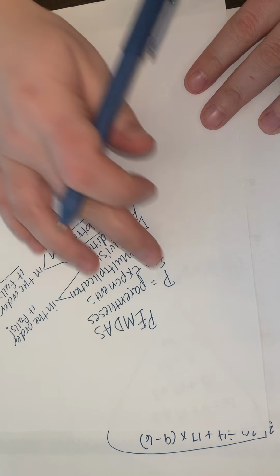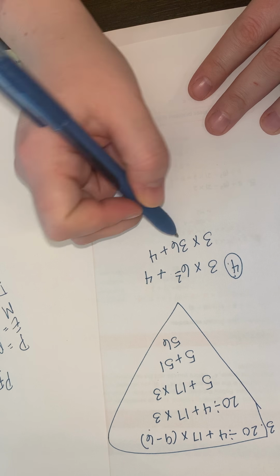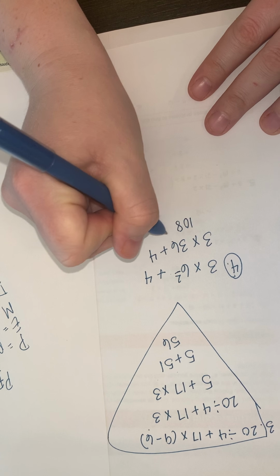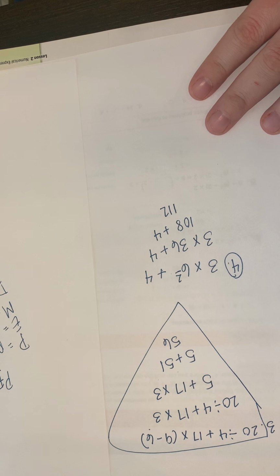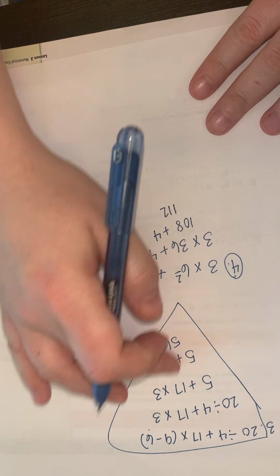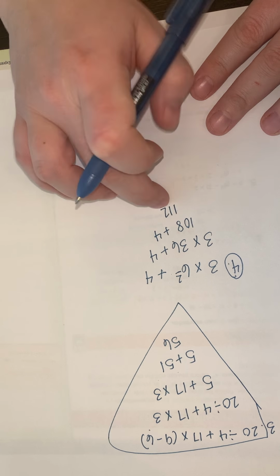Now I'm going to do my multiplication. 3 times 36, which is 108, plus 4, and that equals 112. Okay, so see how I'm writing these out? I really need you to do it like this. Okay, number 5. Now we have pretty much everything in this problem.